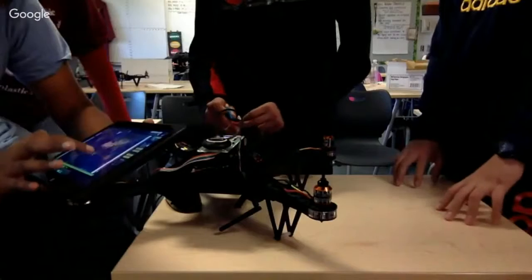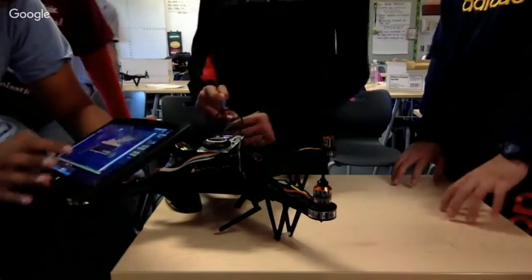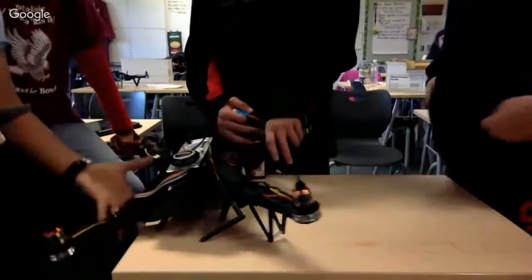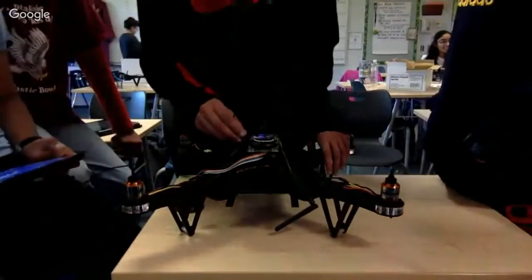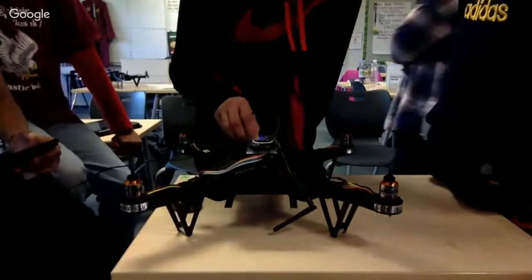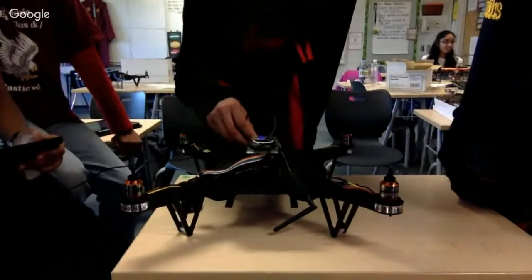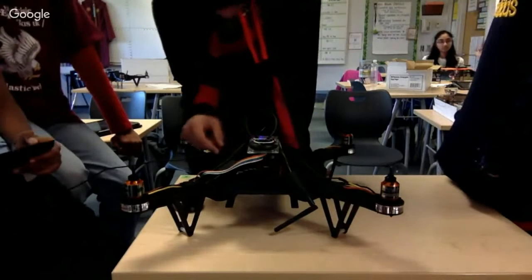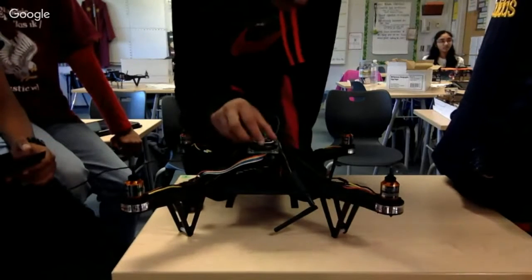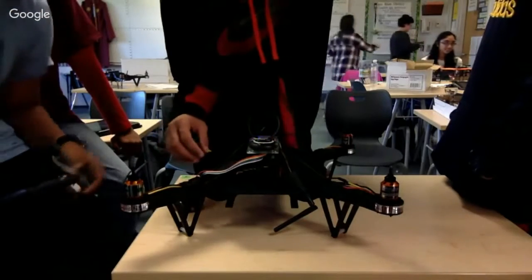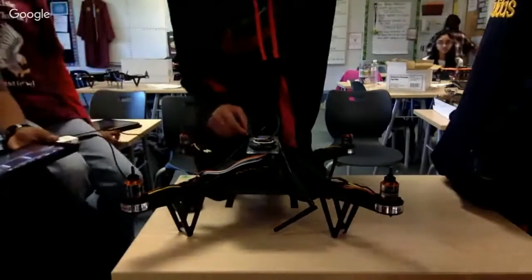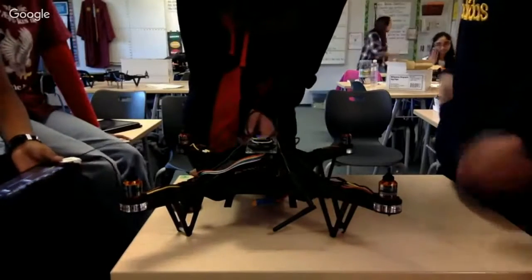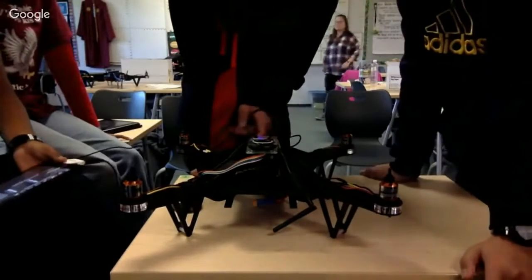The GPS isn't lit up either. Is that because we're inside? Yeah, probably. The new GPS modules don't light up on the inside. But you'll have a solid blue light when they are connected. You could be at a window inside, but you had to be outside.